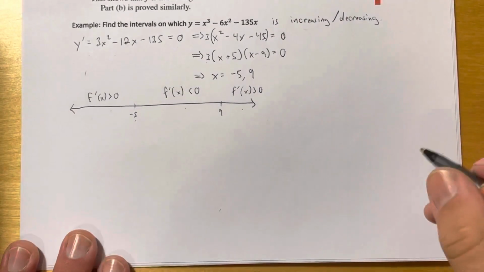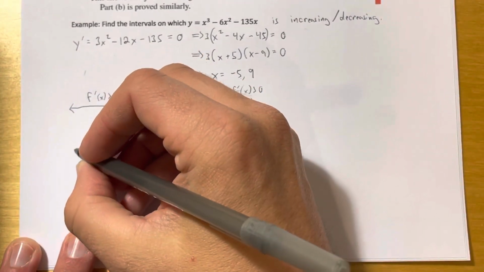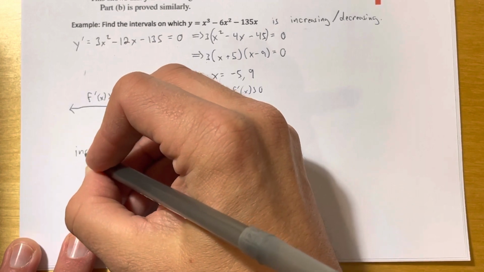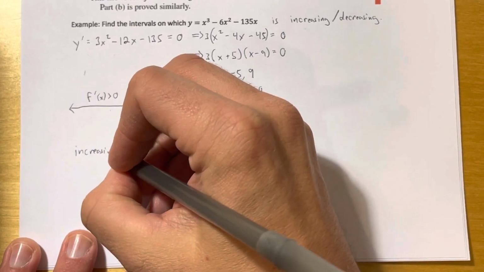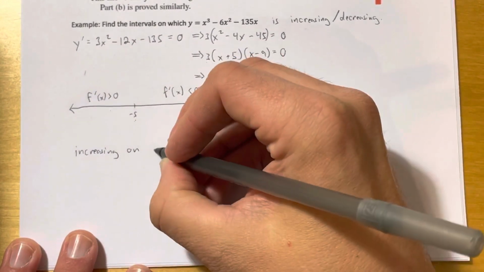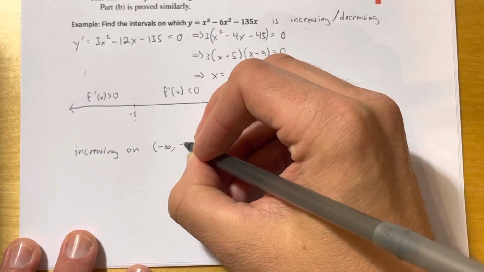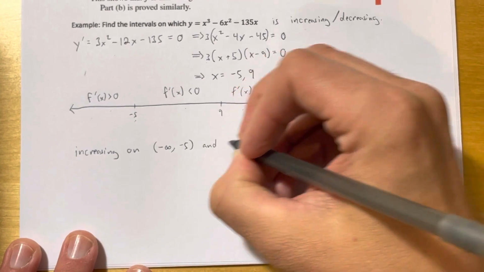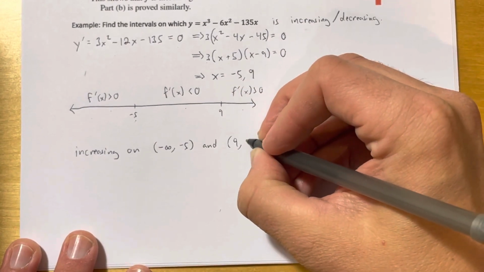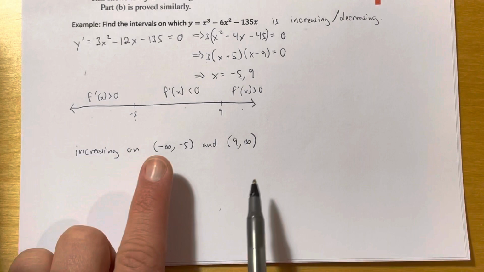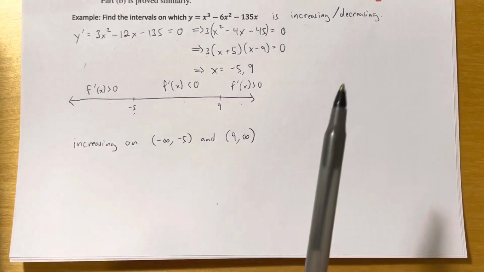So here's what this is telling us. The function is increasing on the following intervals: negative infinity to negative 5, and 9 to infinity, because those are the intervals on which the derivative is positive.